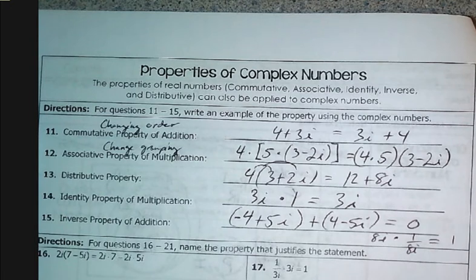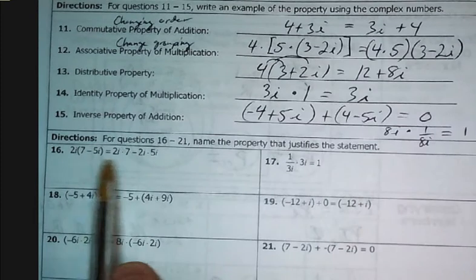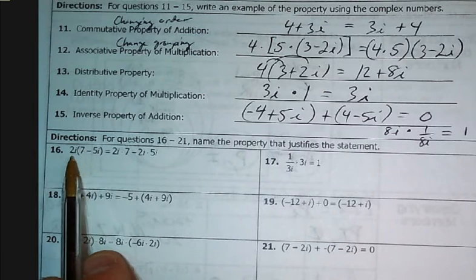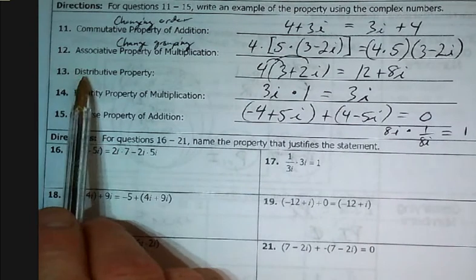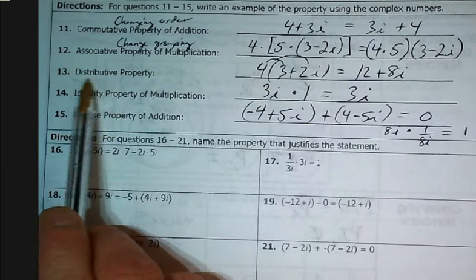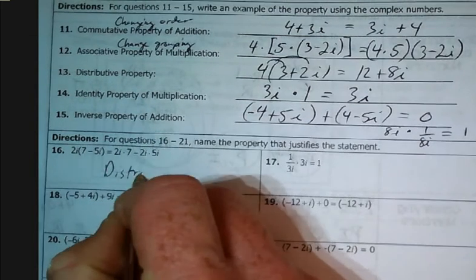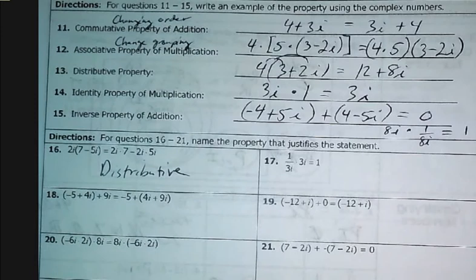Alright, for these questions, we're just going to tell what property is being used. So what property is this? Multiplication. Well, you are multiplying, but which one of these is multiplication? Distributive. I'm distributing to 2i. Let's go through these quickly. Alright, number 17, what am I doing?